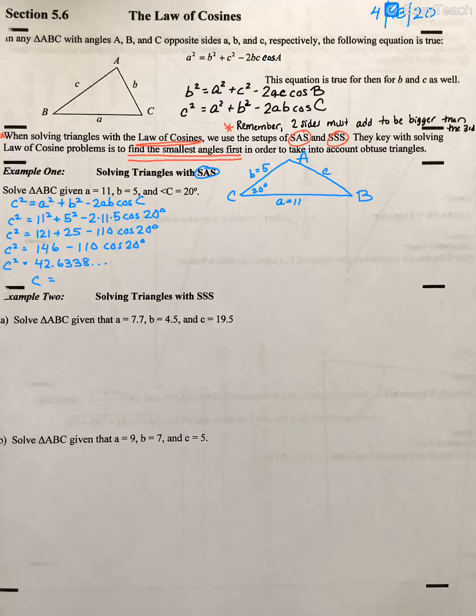My calculator reads 6.529457229. I'm going to give my answer with one decimal place. And so C is approximately 6.5. Okay, we have found C.